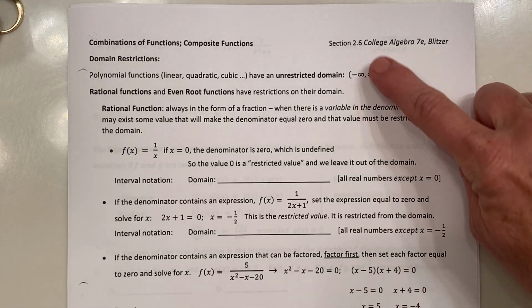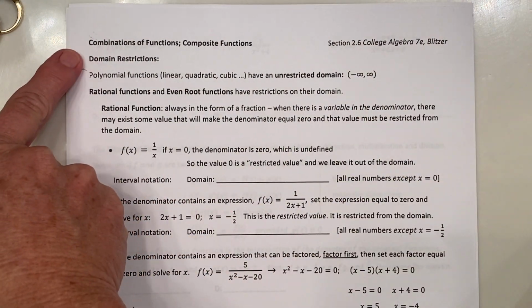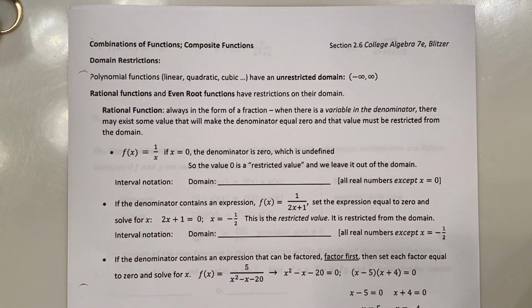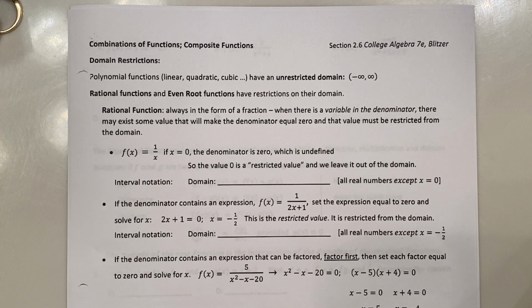In Chapter 2, Section 6, we're going to be looking at combinations of functions, composite functions, and domain restrictions. So we've looked at domain before. We've interpreted domain from graphs. In this section, we're going to be looking at finding domain from equations and not graphs.